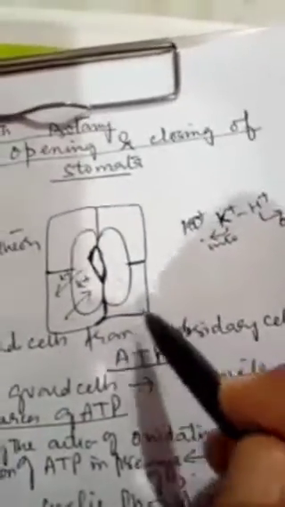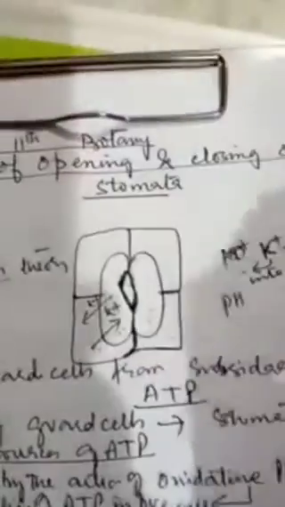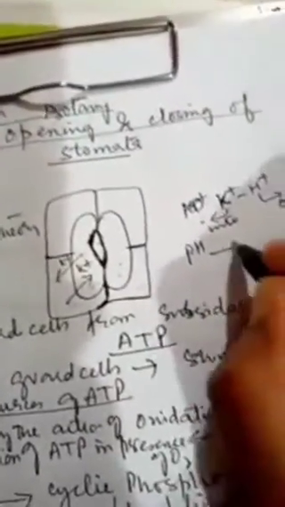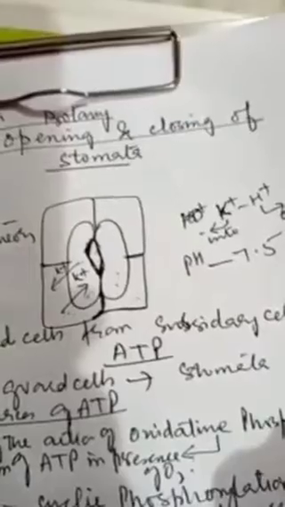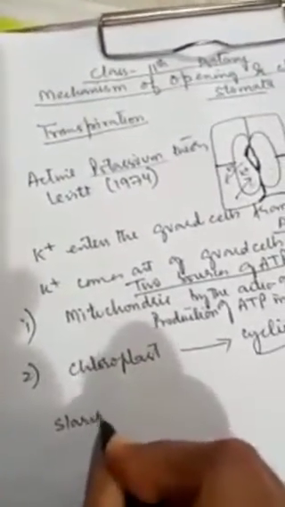So a pump operates between the guard cell and this subsidiary cell, in which potassium is pumped into the guard cell and the hydrogen is pumped out of the guard cell. What happens by this? When potassium is pumped into the guard cell, the pH of the guard cell increases and it may reach up to 7.5 during daytime. At this high pH of 7.5, starch, which is a 6 carbon compound, gets converted into a 3 carbon compound.